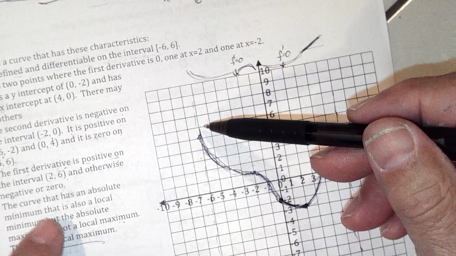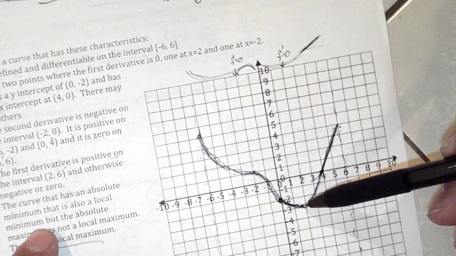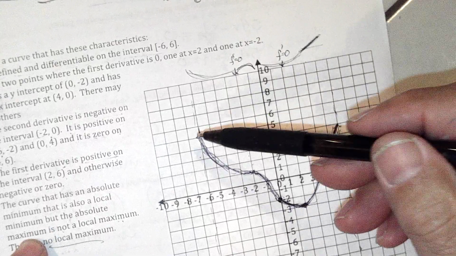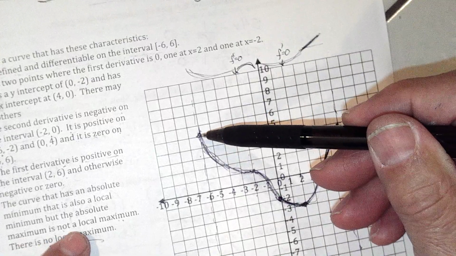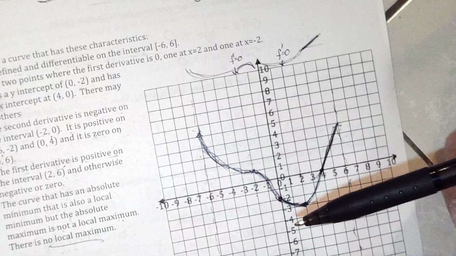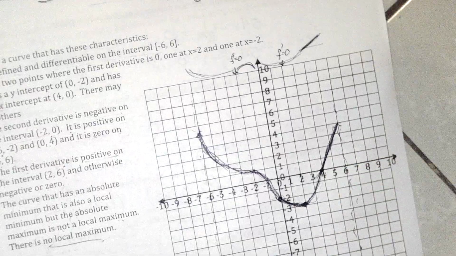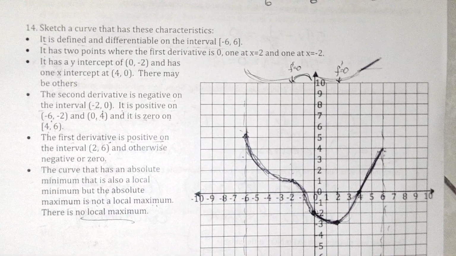The curve has an absolute minimum. It's also a local minimum. It has an absolute maximum. Actually has one absolute maximum the way I drew it. That's not a local one because it's at the end. And there's no local maximum. So I think I've answered all the questions.